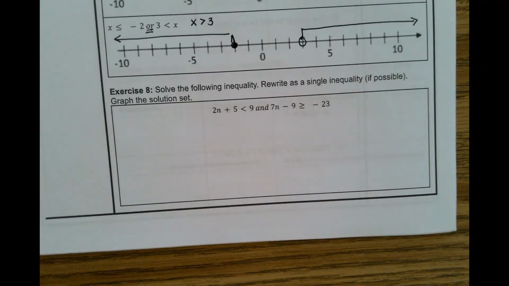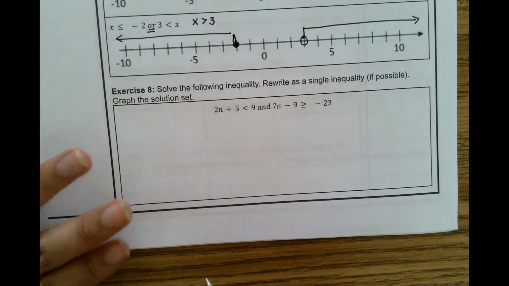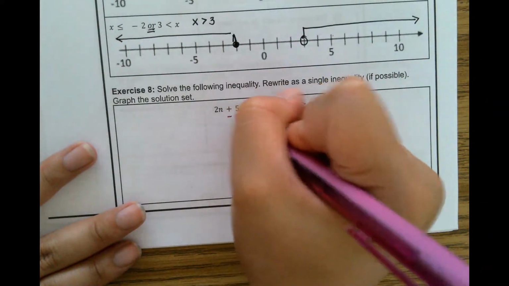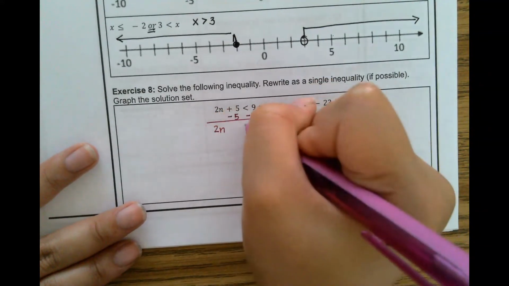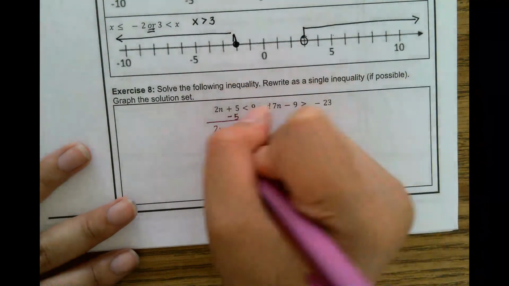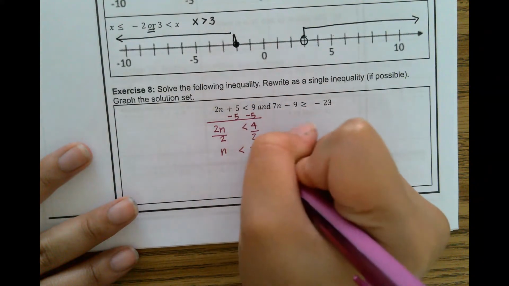Okay, so how do we solve a compound inequality? That's simple. We solve it just like our equations and our single inequality, and all we have to do is combine our answer later. Okay, so let's start with this one. 2n plus 5 is less than 9. So what I'm going to do, get rid of the plus 5 first, subtract 5. I have 2n is less than 4. Then, since this is 2 times n, I'm going to divide by 2. And here, I'm left with n is less than 2.